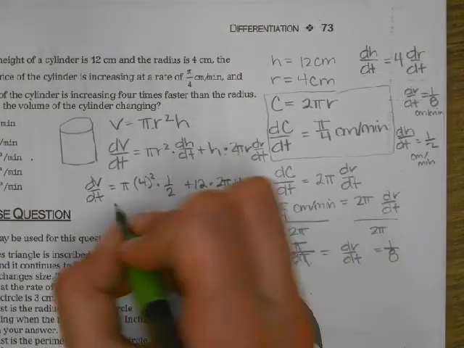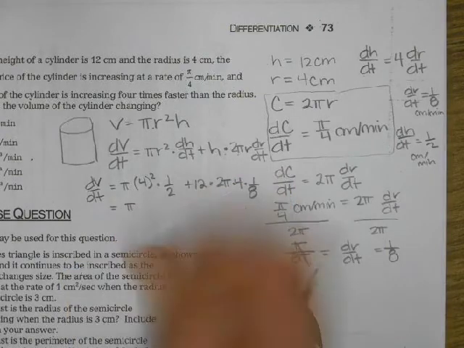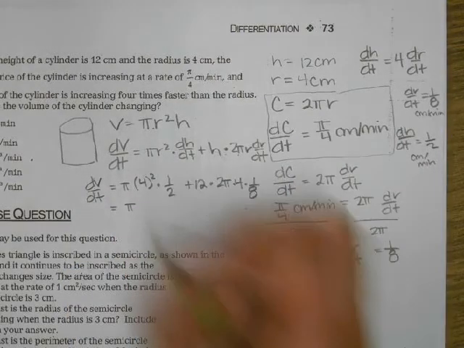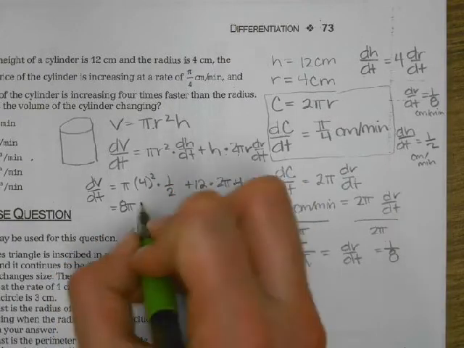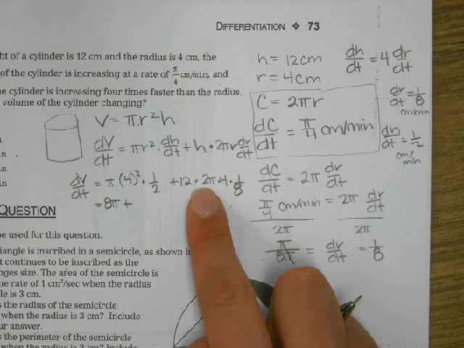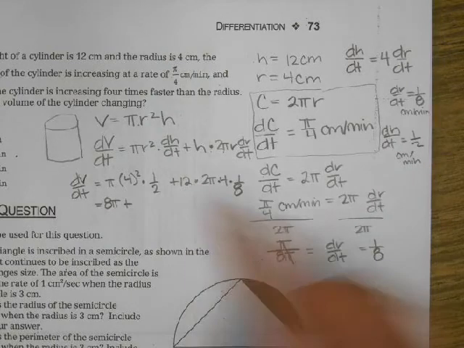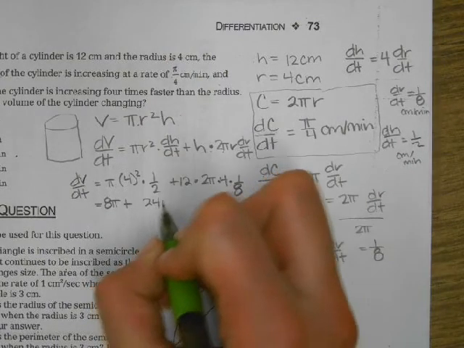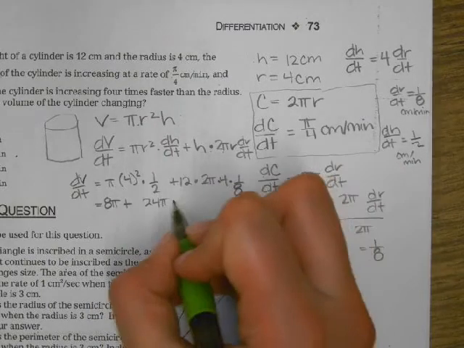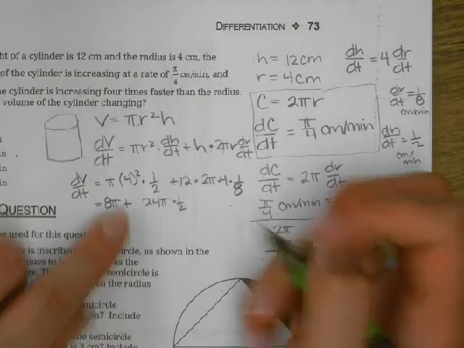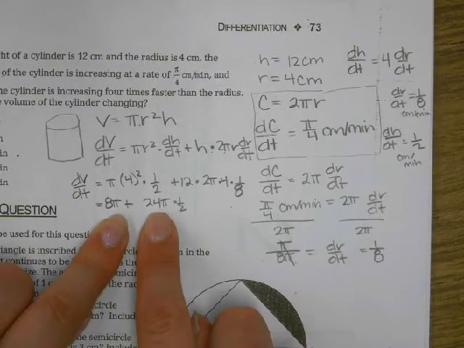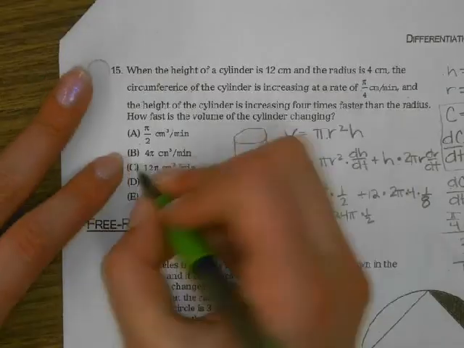All right, so here I've got pi times 16. 16 divided by 2 is 8. So I've got 8 pi. Plus 12 times 2 pi is 24 pi. 4 times 1/8 is 1/2. So I have 8 pi plus 12 pi, which is 20 pi. And that is the answer.